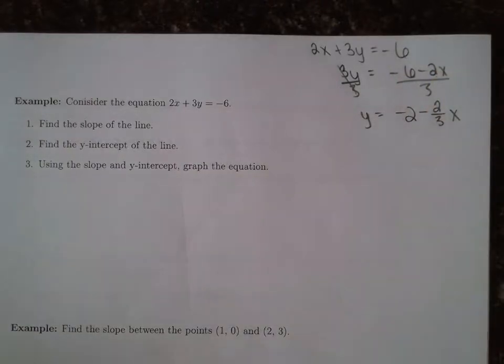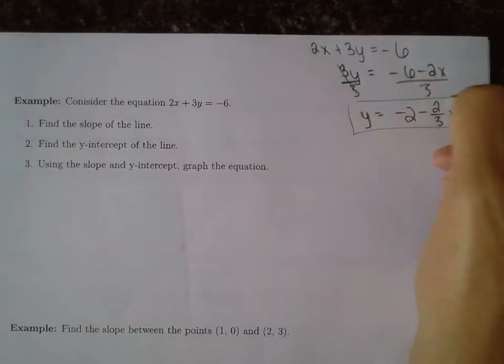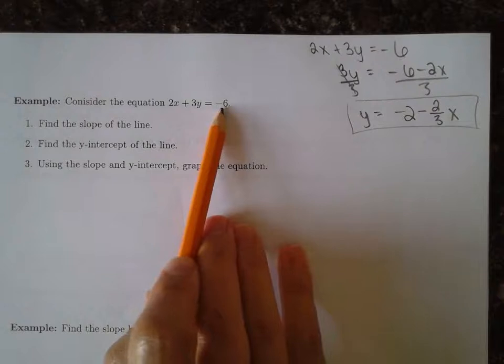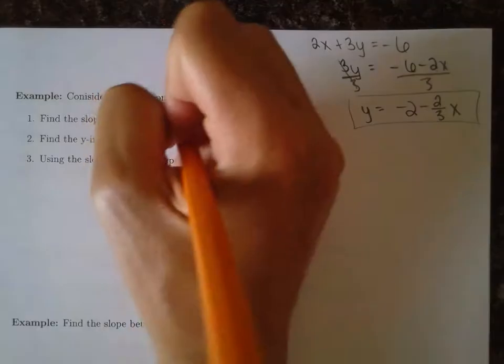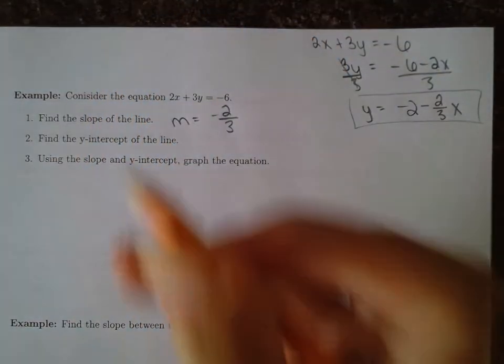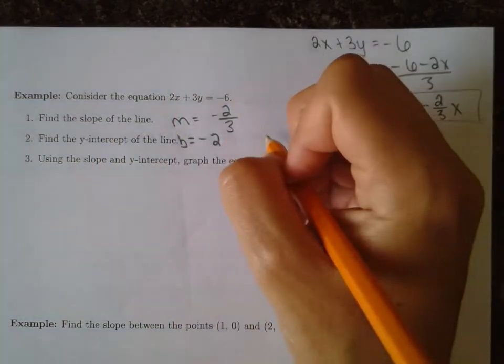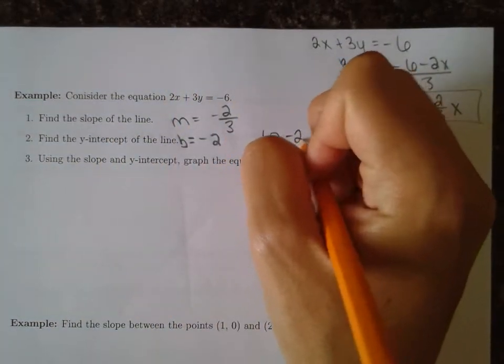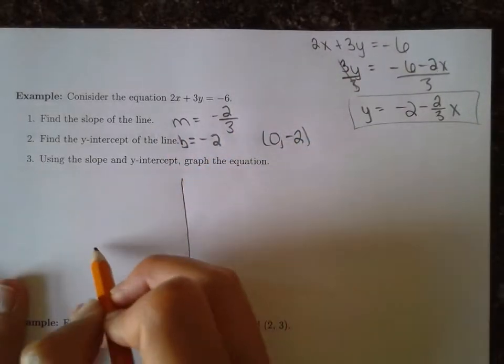So there's our line. We didn't change this equation at all, we just made it look different. Instead of solving for this -6, we have solved for y here. So now we can easily pick out the slope, which is -2/3, so m equals -2/3. B would be -2, which I should have put B here. So B equals -2. So we have the point 0, -2. Let's go ahead and graph this.